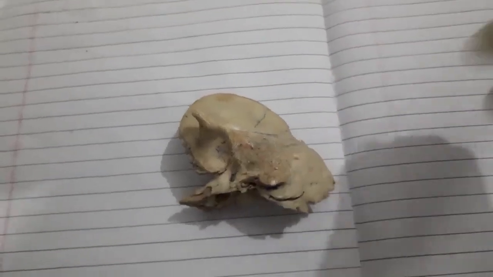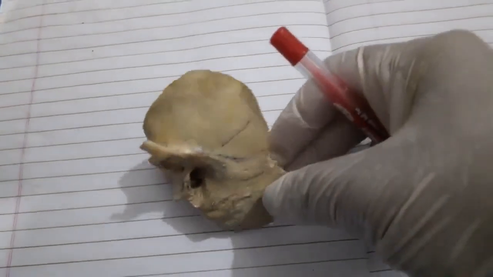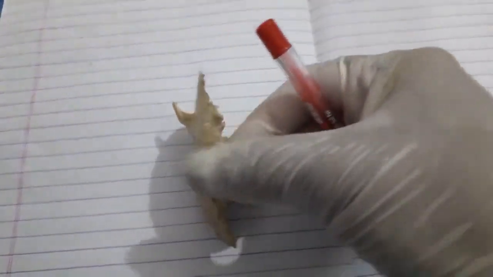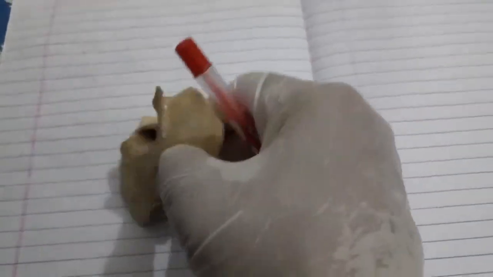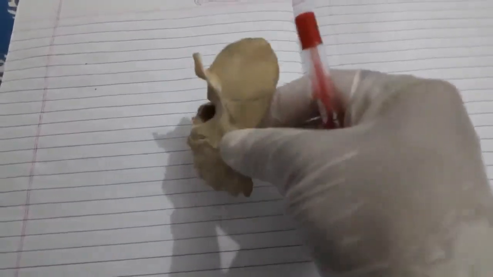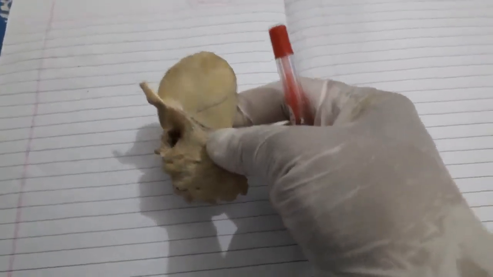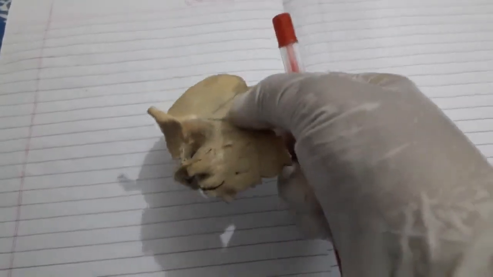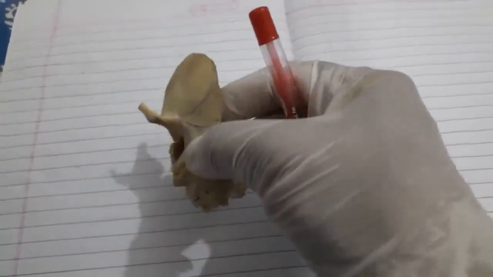Now we will read about the temporal bone. This is the temporal bone. It lies in the parasagittal plane. It is a bone of the skull and it forms the temple of the human skull. That's why it is called the temporal bone.